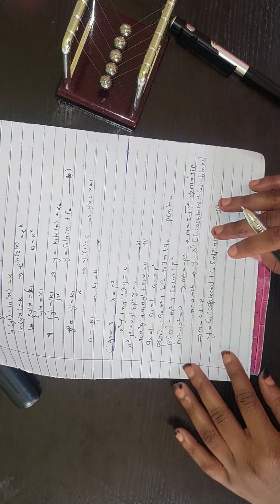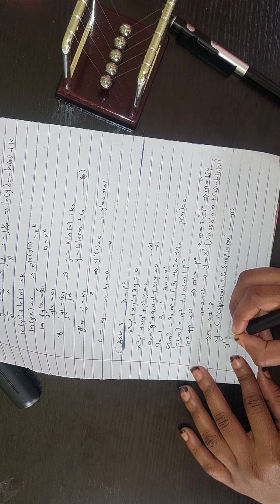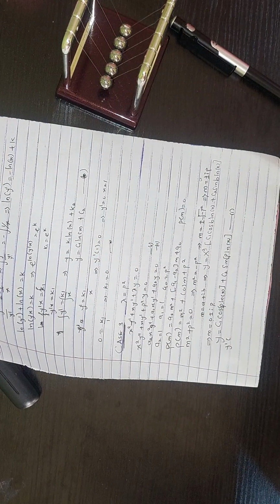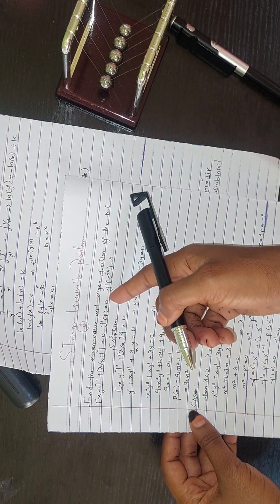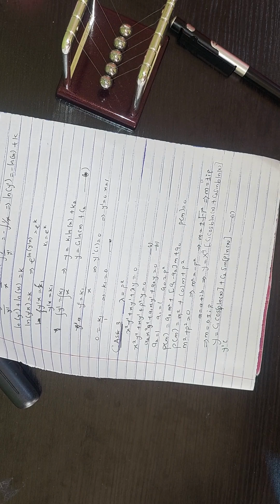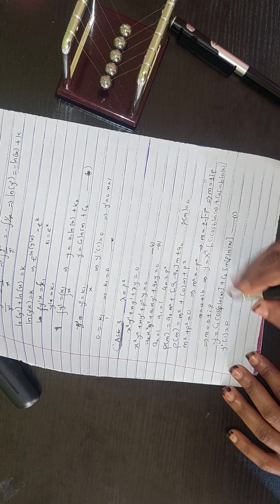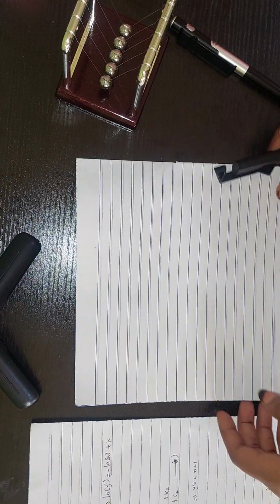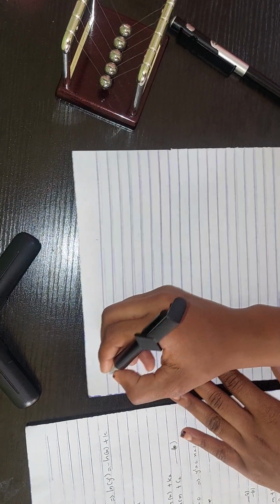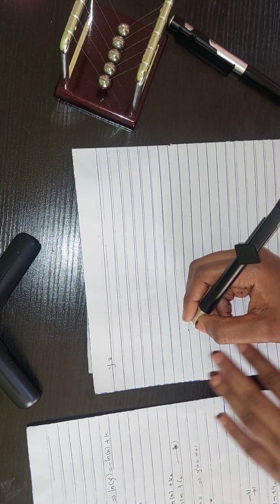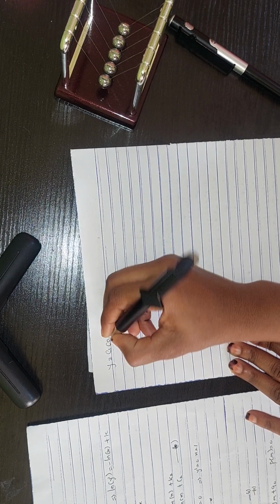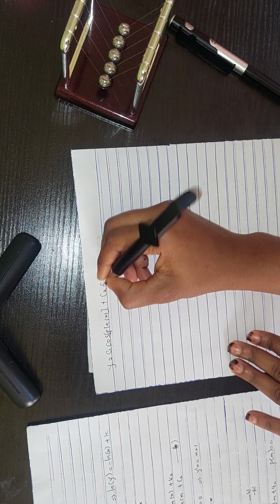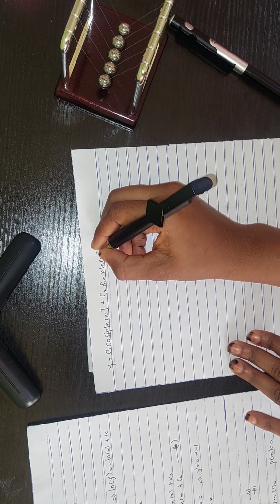The first condition, using the question, is y prime of 1 equals 0. Since y prime of 1 equals 0, it implies I have to differentiate this, right? So if I want to differentiate, we have y equal to c1 cos p ln x plus c2 sine p ln x.